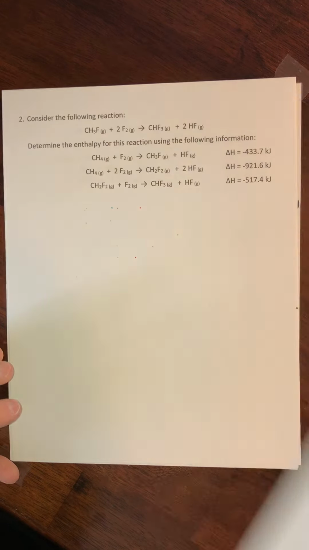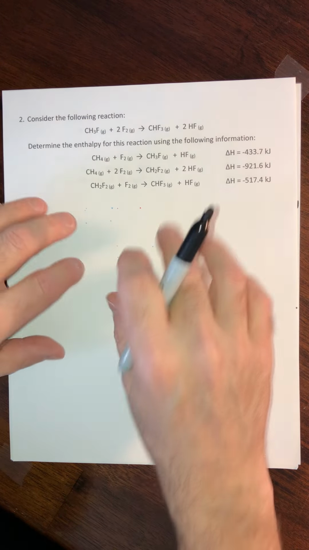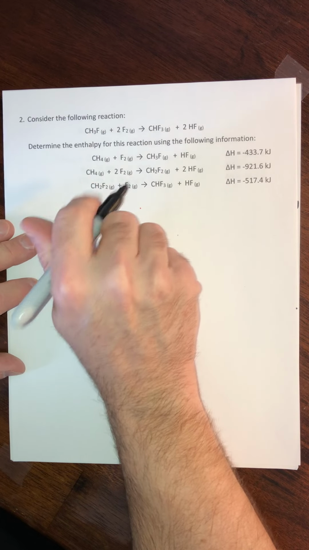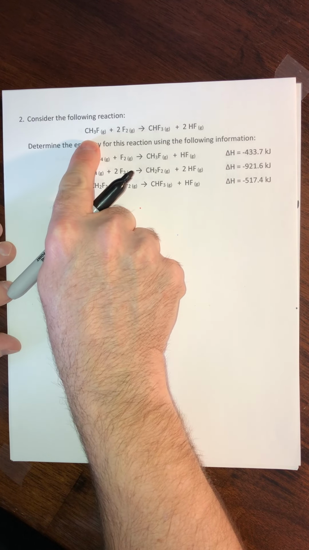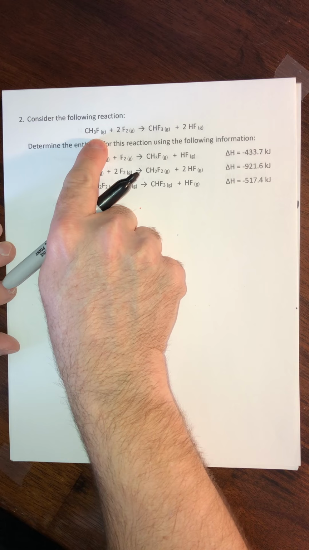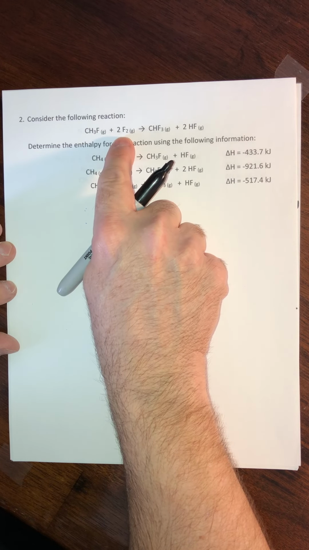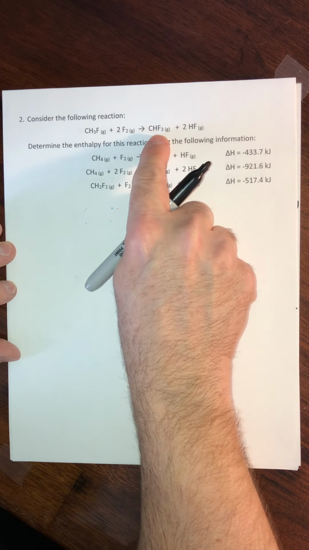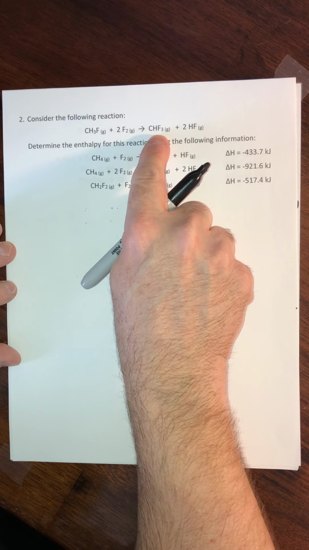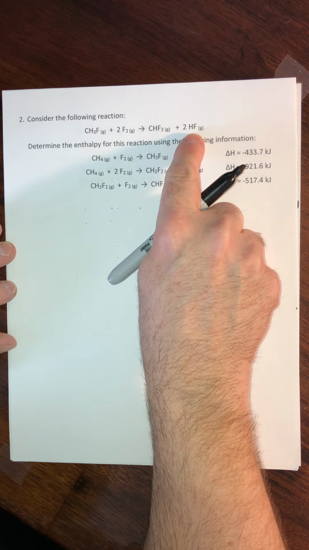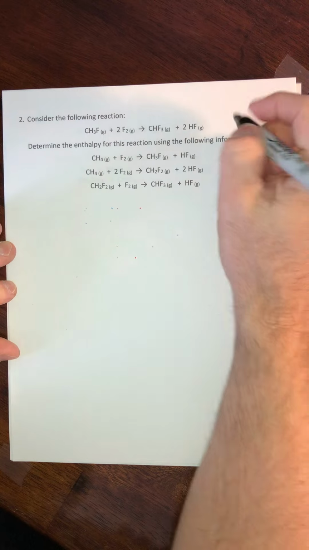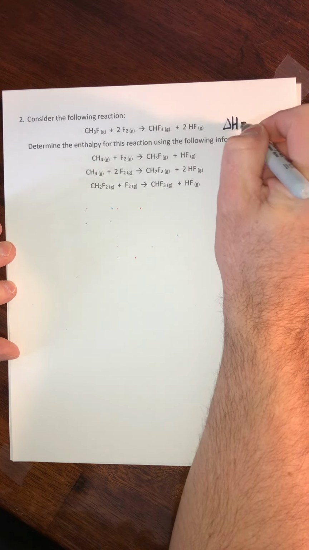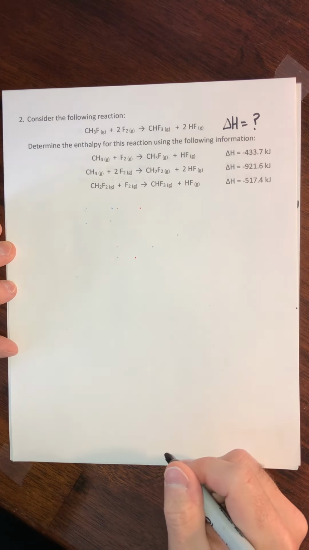All right, let's try a second one. So for this one here, I've got some fluoromethane, some CH3F. I'm going to react it with 2 fluorine molecules, and I'm going to end up with trifluoromethane and 2 HFs. And what I'd like to know is, what is the delta H that goes with that reaction?